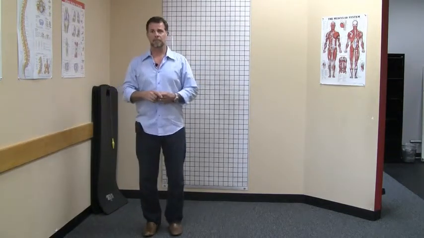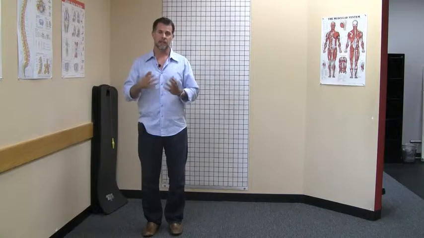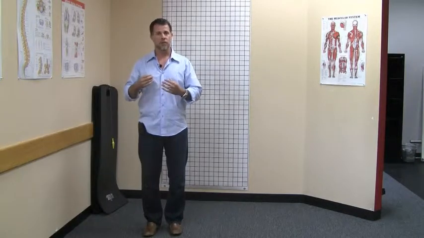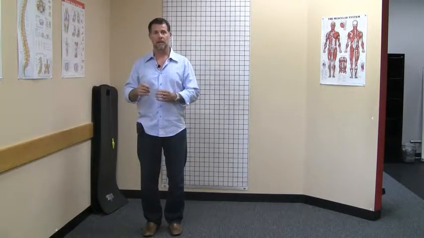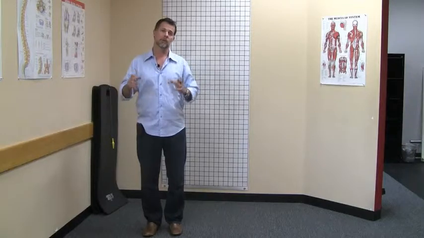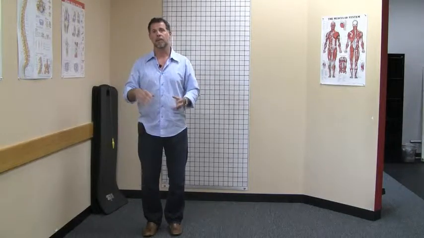So do that little test. If you see or feel that weakness, then stay tuned for the corrective exercise. We're going to show you an exercise that can help that stability. So again, we're not addressing the low back specifically, but we're addressing the hip, which will directly impact the low back.